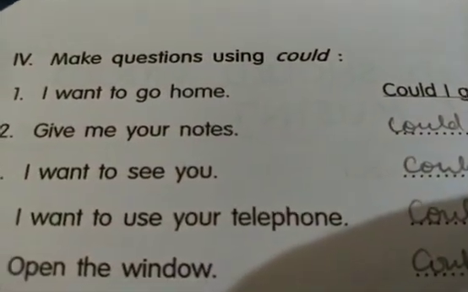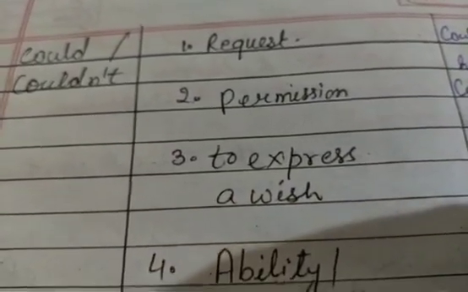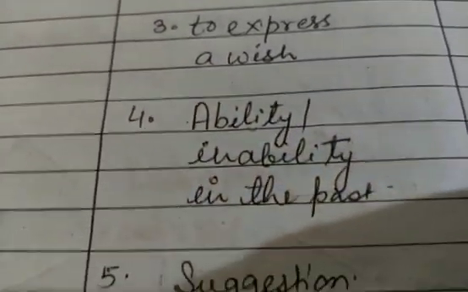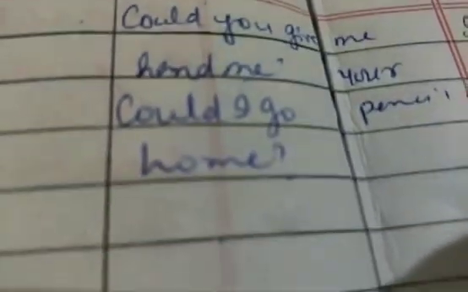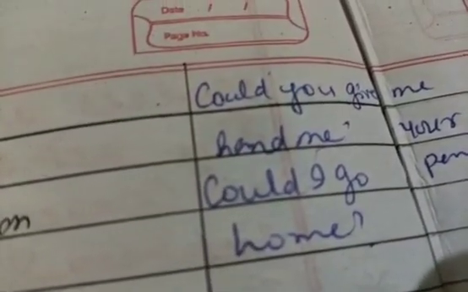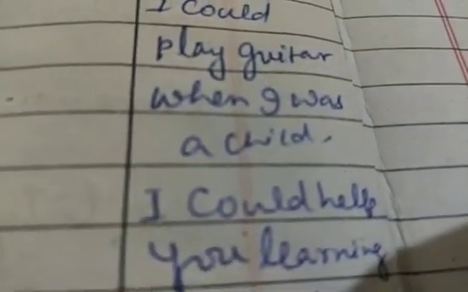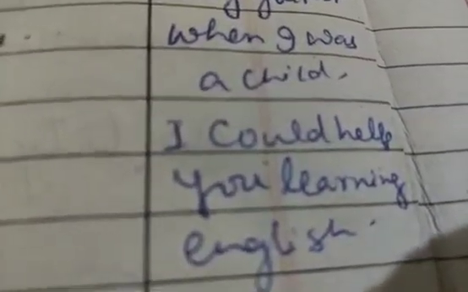Make questions using could. Could is the past tense of can. It is used for requests, permission, expressing a wish, telling ability and inability in the past, or to suggest something. If we are requesting something: could you hand me your pencil? If we are asking permission: could I go home? For ability: I could play guitar when I was a child. When help or suggestion is there: I could help you learn English.